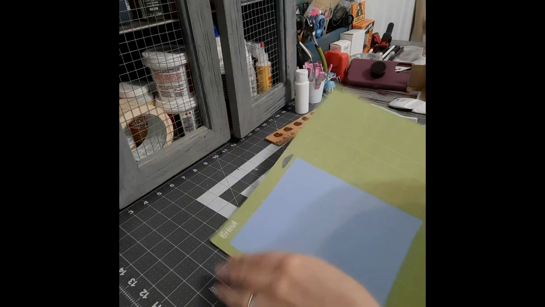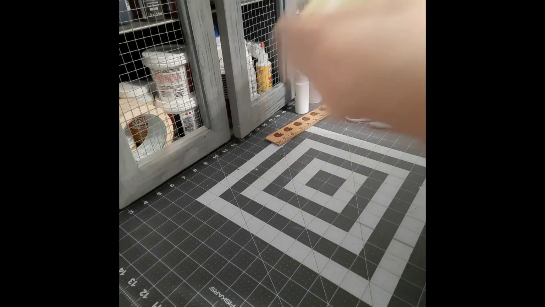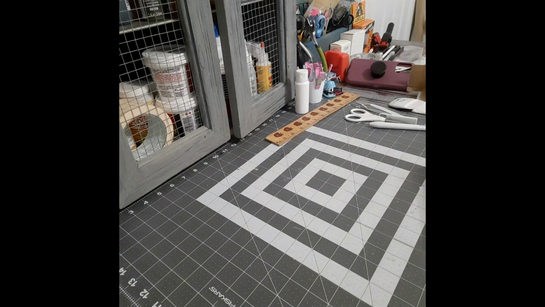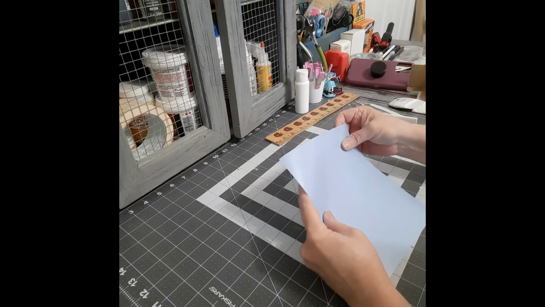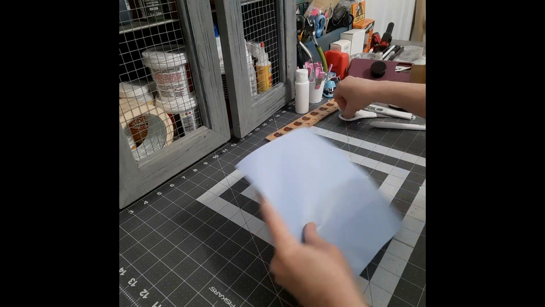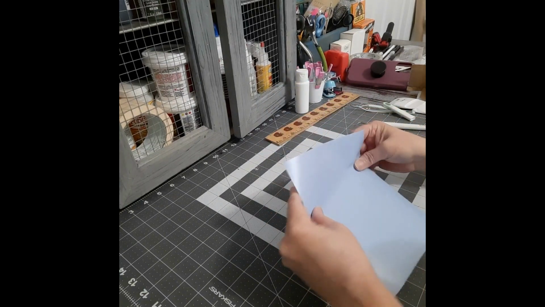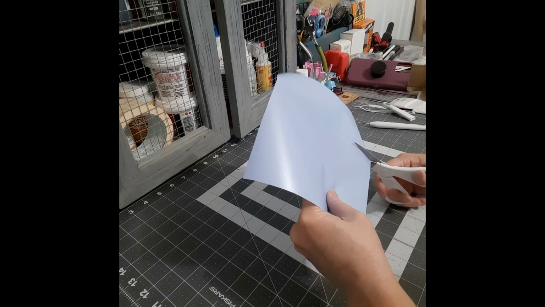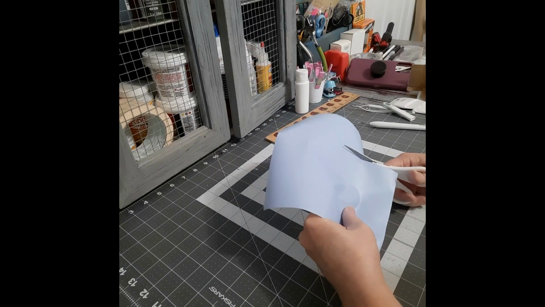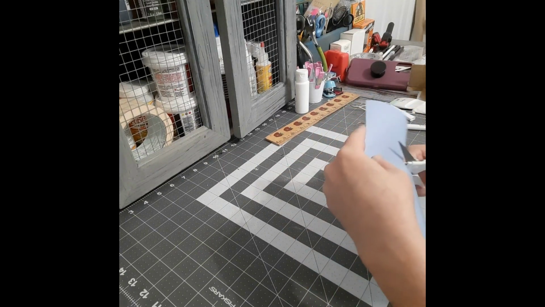Okay, so now it's printed off. I'm going to peel it off the mat, and hope that I can see it. And I'm going to go ahead and cut these out because you can see the little outline boxes. I'm going to cut them out individually, but I want to go a little bit over where it's hard to see.